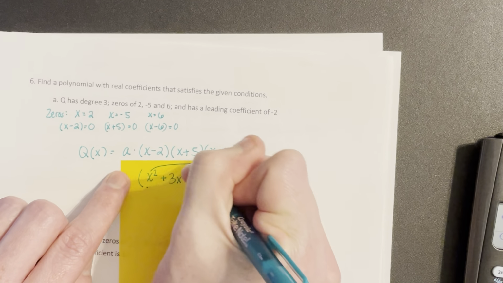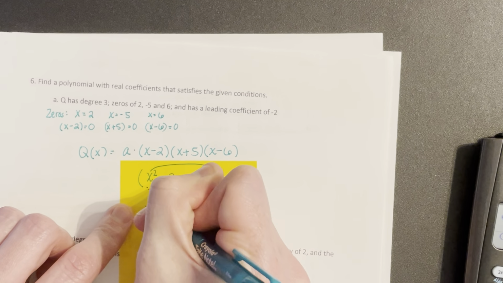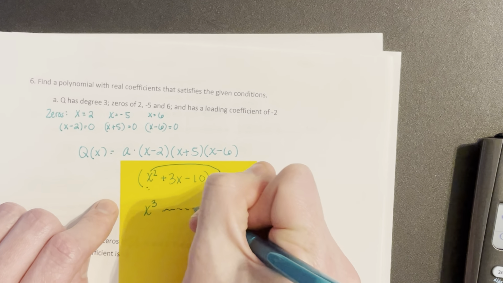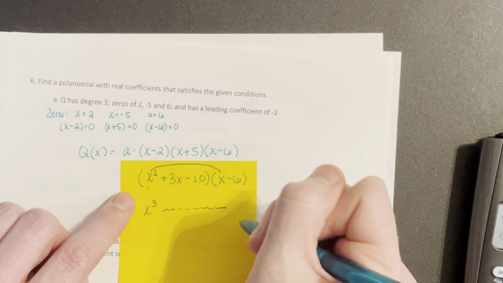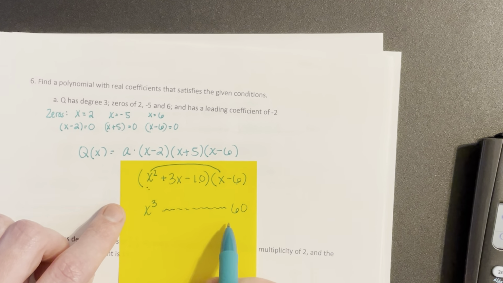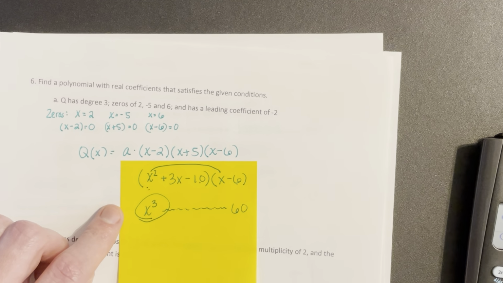It would then distribute to this part and do X squared times X to give me X cubed. We'd have a lot more distributing, so we'd have a lot of other stuff here in the middle. Eventually we'd get down to -10 times -6, which is positive 60. So there'd be other stuff in the middle, but when we multiplied it out, that first term would be X cubed.